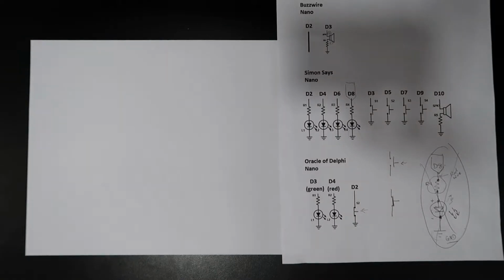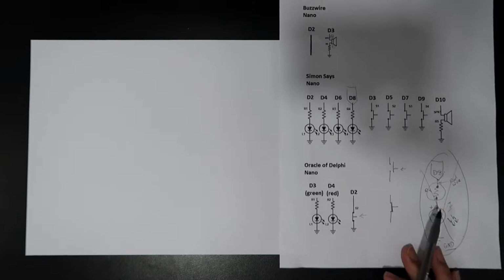Hello, we're going to show you how to build circuits based on schematics. The first thing is all these symbols.